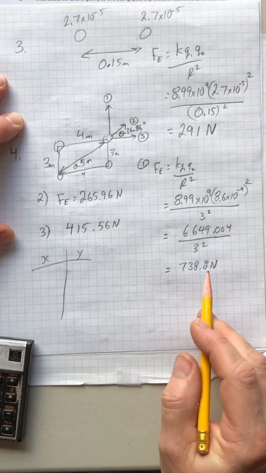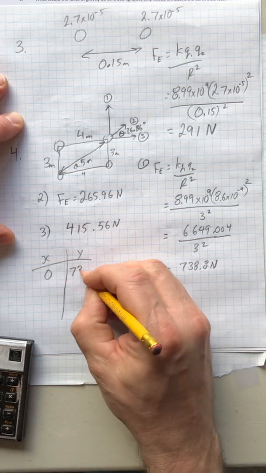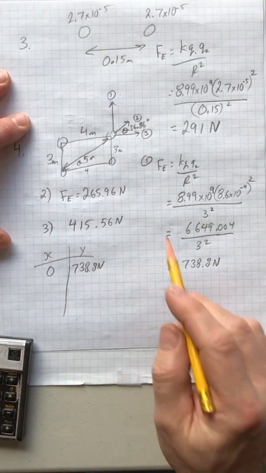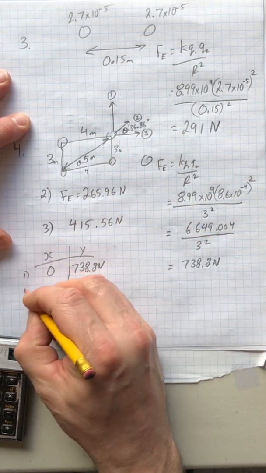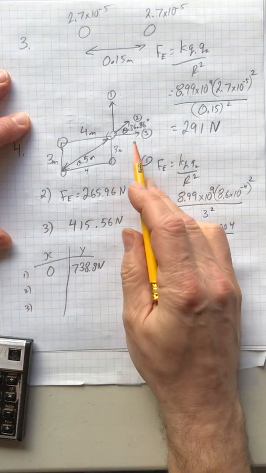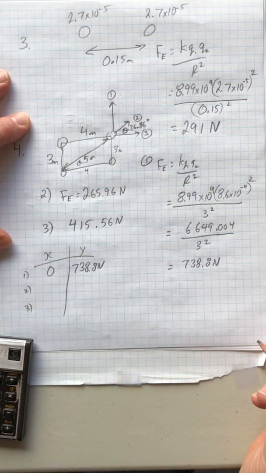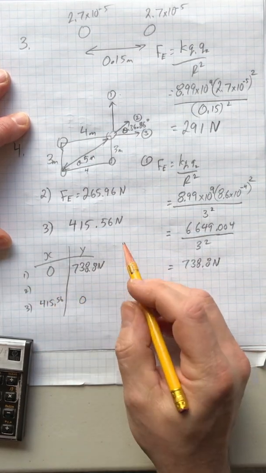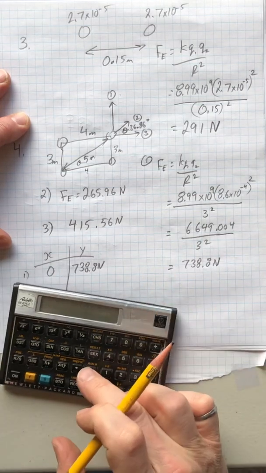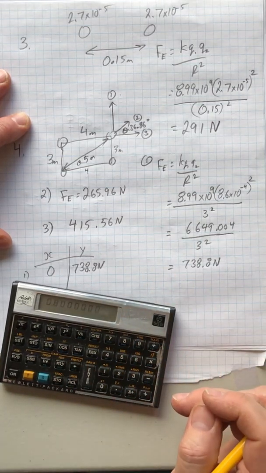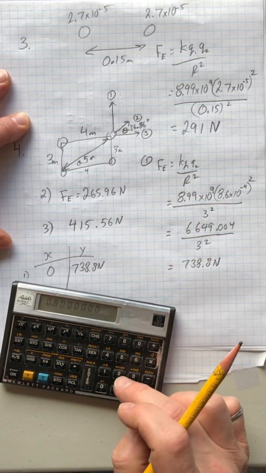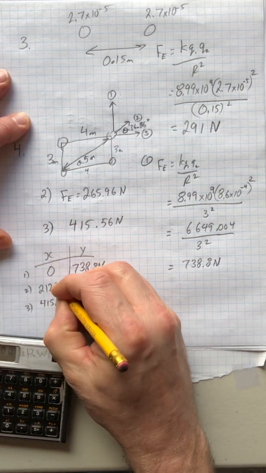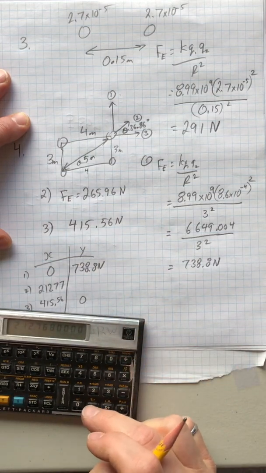Number 1 is straight up in the air. Okay, so it's going straight up. Number 2, I have to break into the components. Number 3 is straight to the right, which is straight in the x direction. And now we got to do the components on that one. So I got the angle on the screen. I'm going to go cos of that angle times 265.96. That is 212.77.